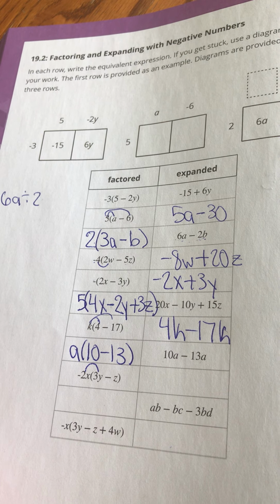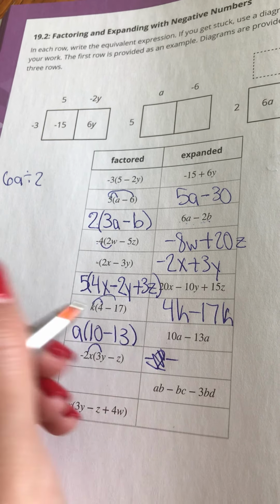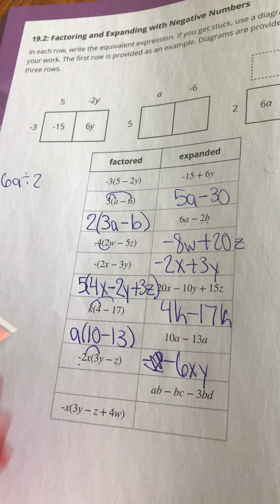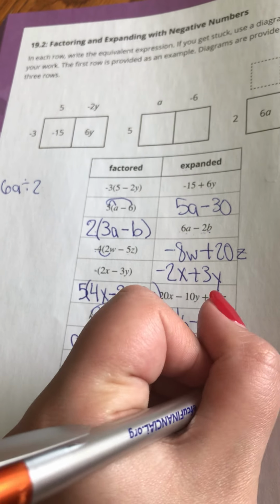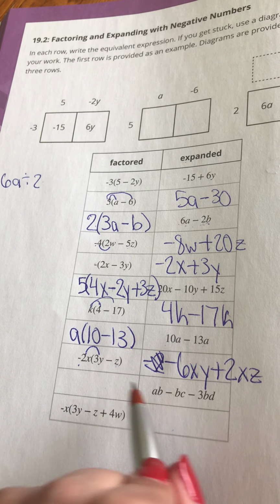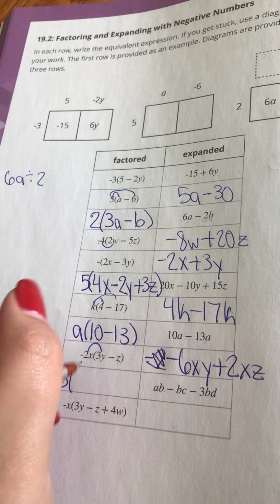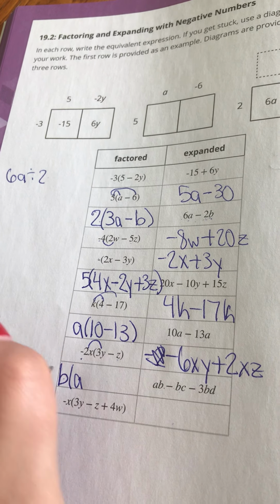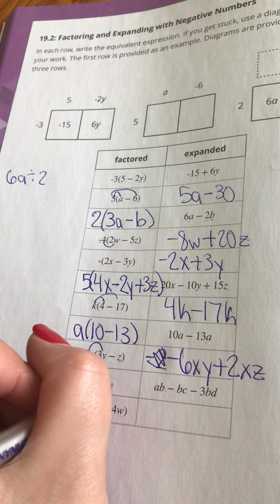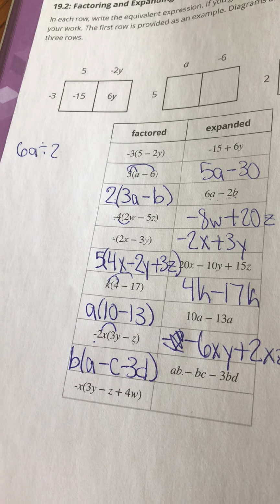Negative 2x times 3y is negative 6xy. Negative 2x times negative z is a positive 2xz. All these three have a b in common. So b times b times a is ab. b times c is bc. And b times 3d is 3bd.